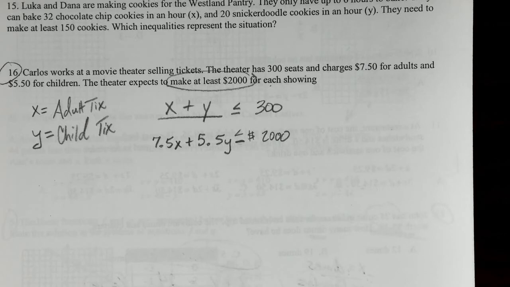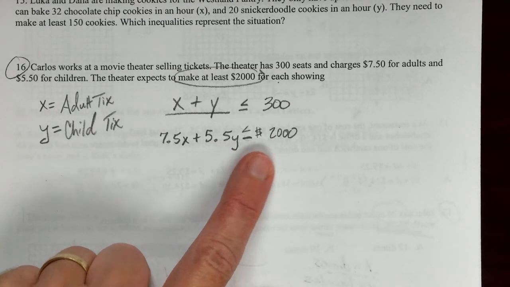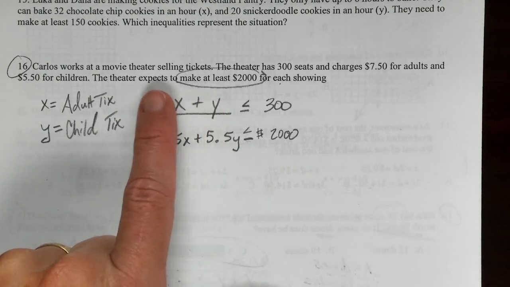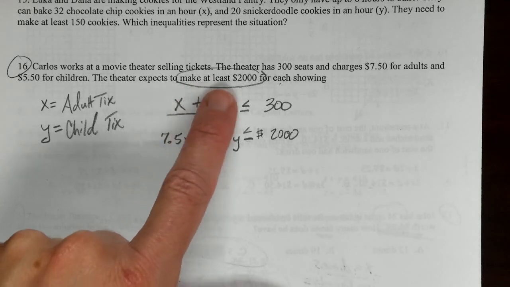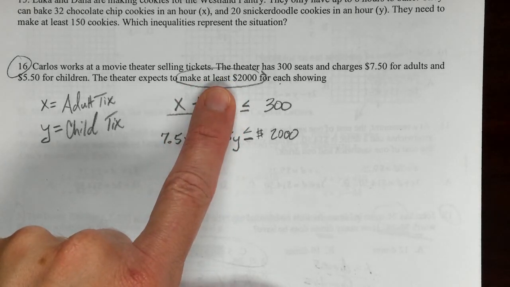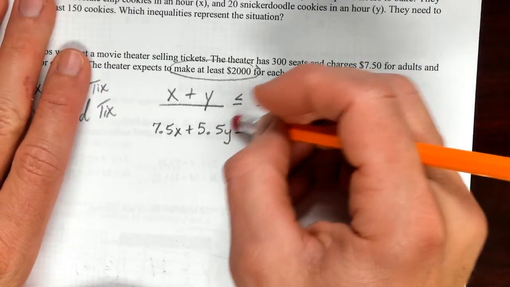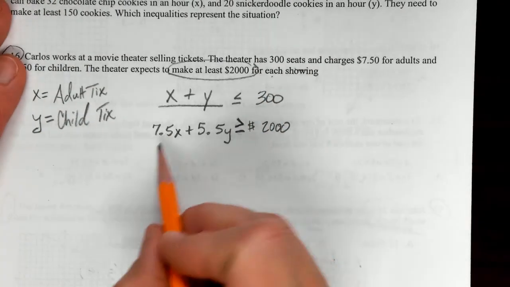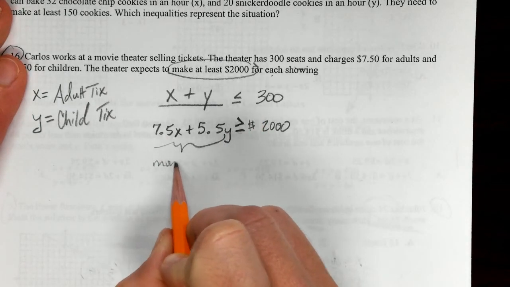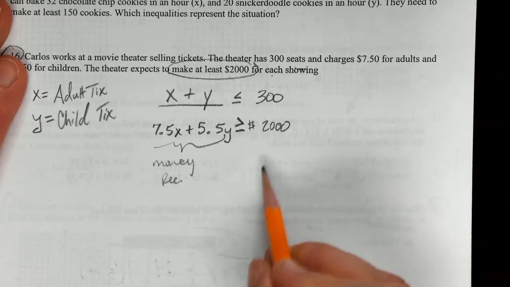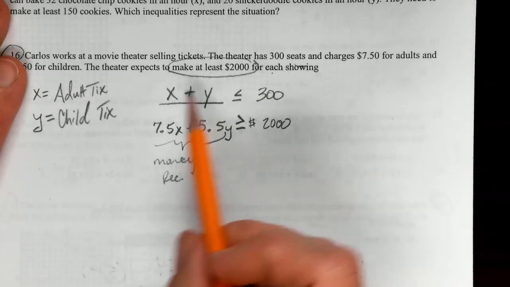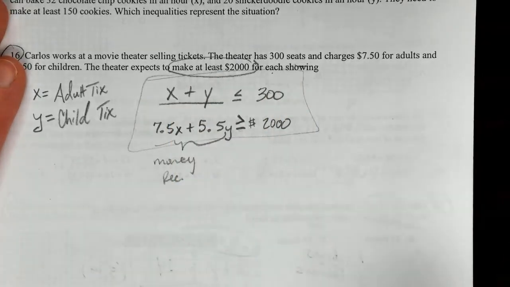Okay. Elijah, do you agree with that? I disagree. What's wrong? They expect to make 2,000, which means it could be equal to or more than 2,000. They expect to make what? At least. At least, Monica, you see that? They expect to make at least. So I can go over 2,000, but I've got to make at least. So it's got to be greater than or equal to. This is the amount of money that I get, money received. Well, that's got to be greater than or equal to 2,000, at least 2,000. Now, that's all the question asked me for. All I'm doing is writing the inequality.